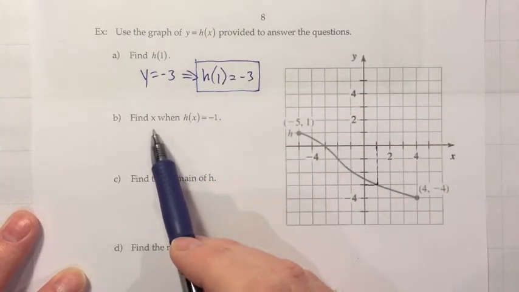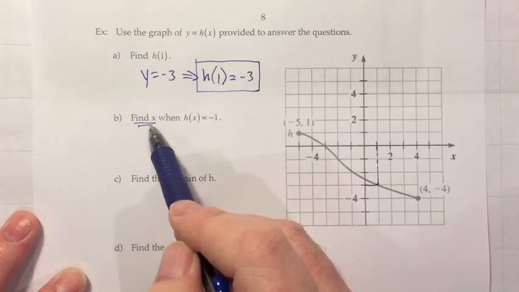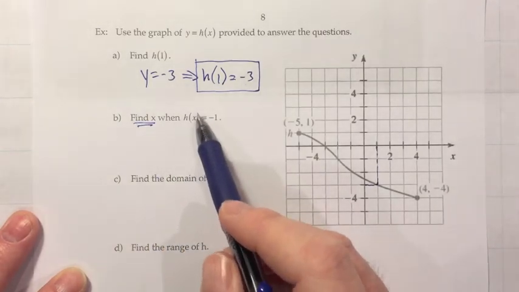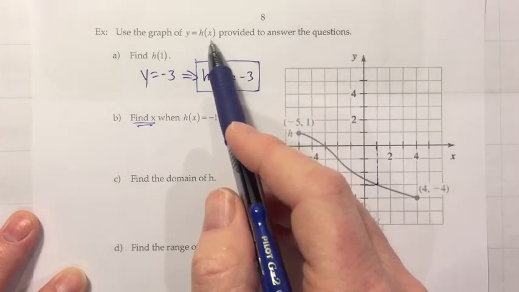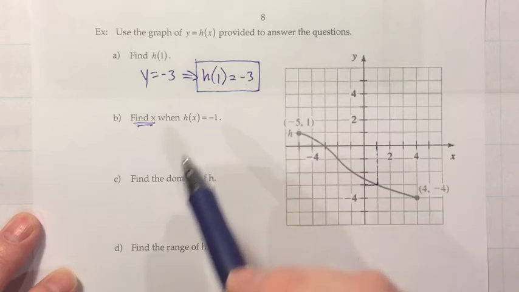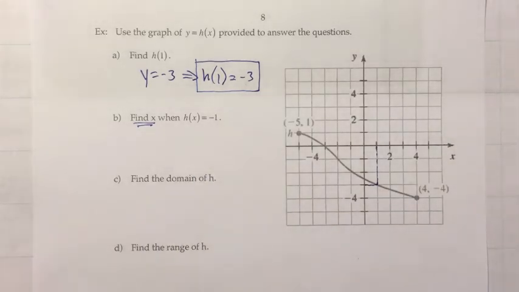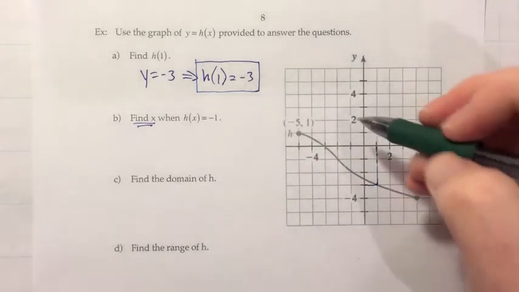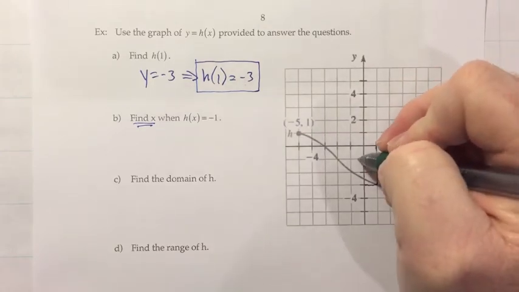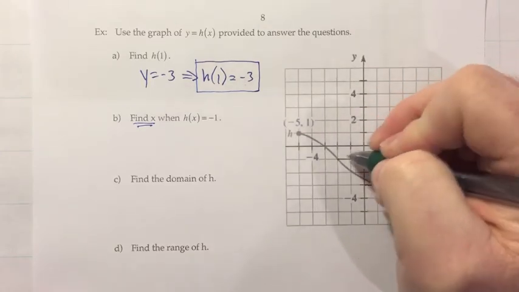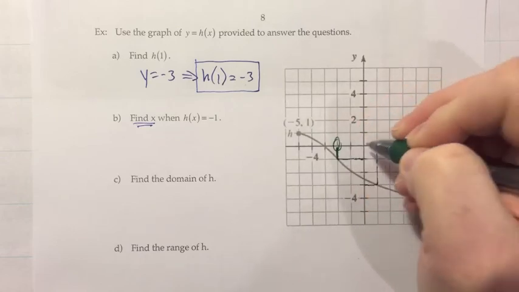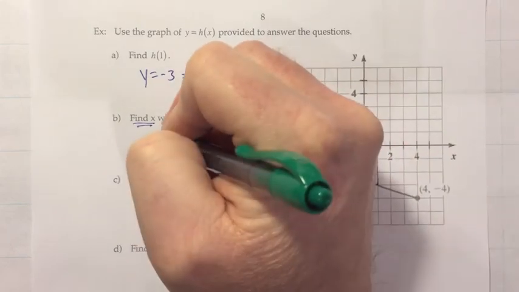All right, and then another one. They're asking us to find x, so they're probably going to give us a y in that case. And they do, because they say h of x equals -1, but h of x is just another way to write the y. So similar to the last one, but this time because it's a y value, we would go to -1 on the y-axis, which is right here. We would go across until we hit the function, and then from there we would go up and see what x value that is, which would be right here. Looks like x equals -2.